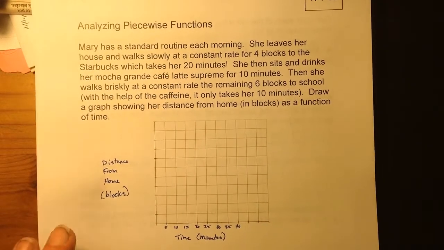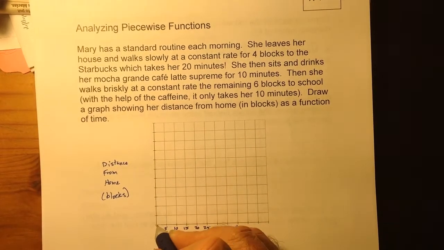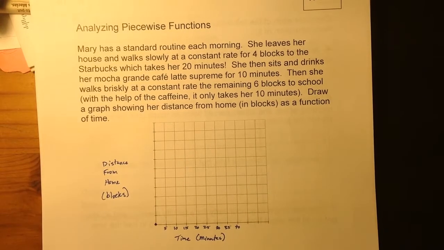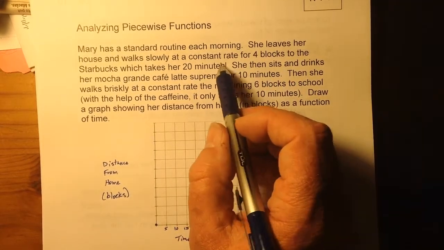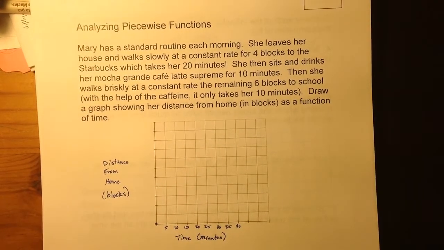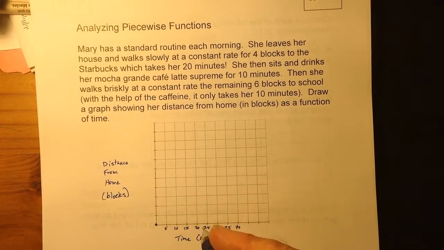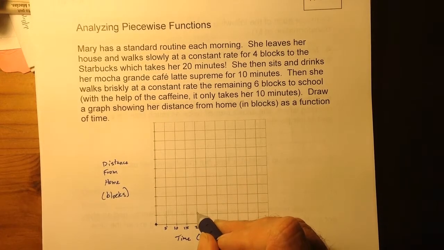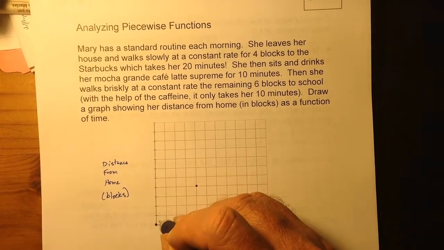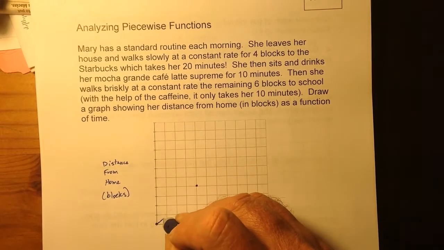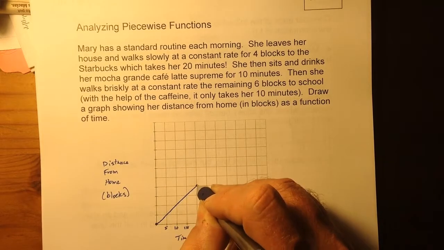All right. So at time 0, she's at home. 0 blocks from home. She leaves her house, walks slowly at a constant rate. So this is going to be linear. Constant rate is going to be linear. 4 blocks to Starbucks, which takes her 20 minutes. So in 20 minutes, she'll have gone 1, 2, 3, 4 blocks. Okay. So there we go.